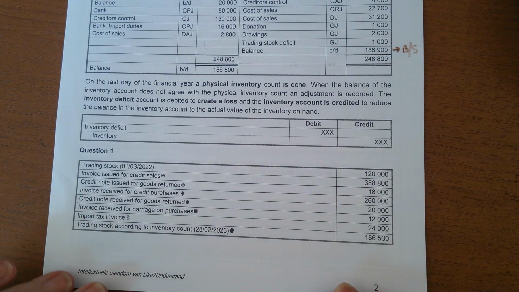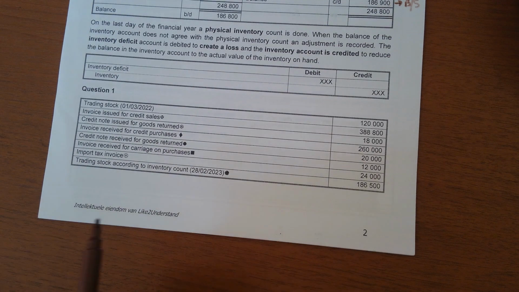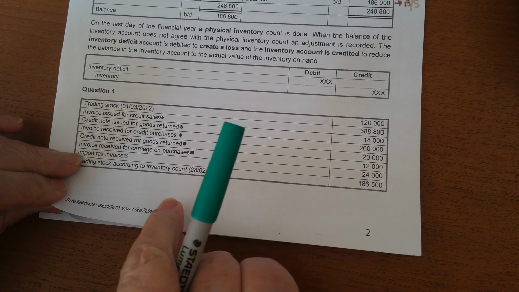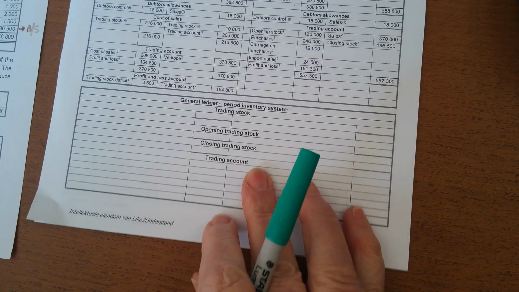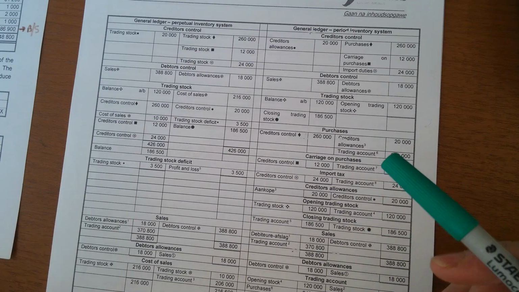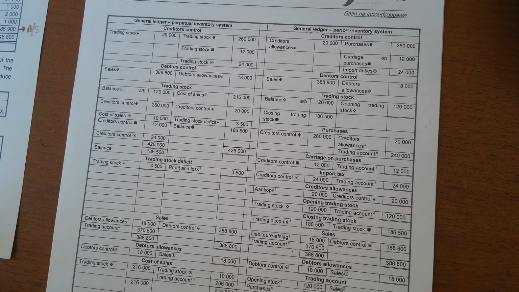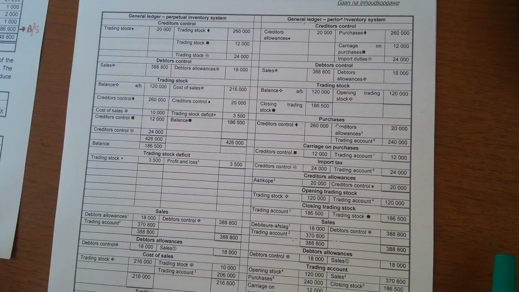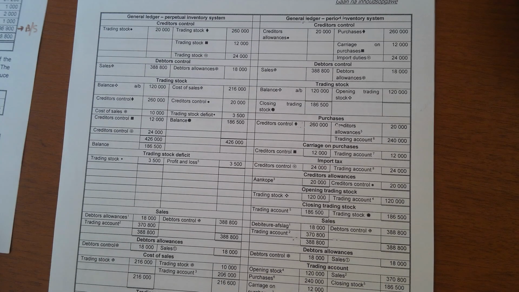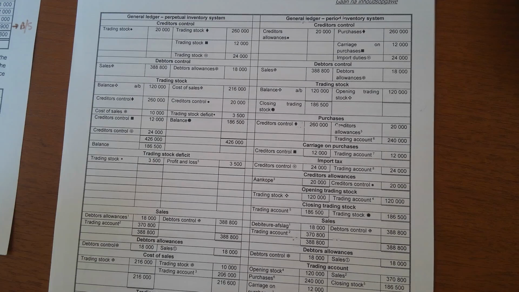In question 1, I gave you a lot of entries that can happen during the year, and I'm going to do this now so that you can see here. I'm not going to do all of them because it will take a lot of time, but this is a very good summary of what happens in your account when you use the perpetual and the periodic system. So anything to do with inventory will be different.